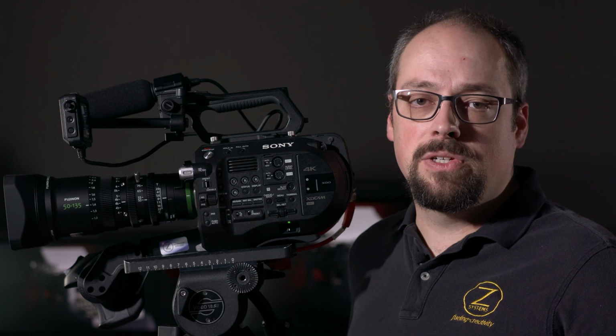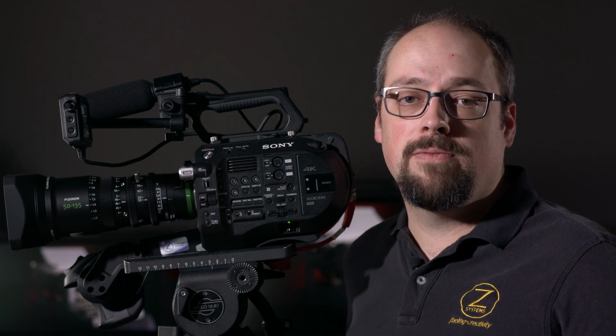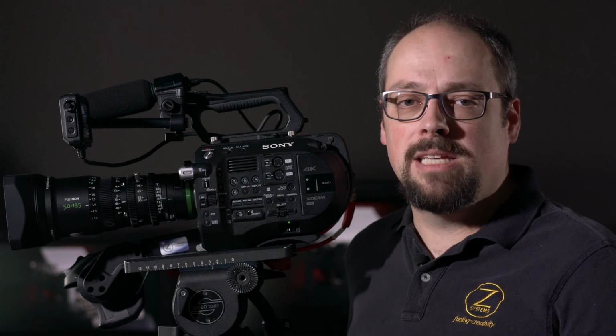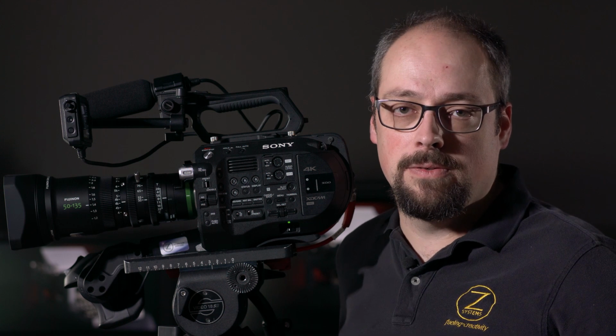These status screens function similarly to the side panel displays on the F5 and F55 cameras and can save you a lot of time hunting around inside of the menus.